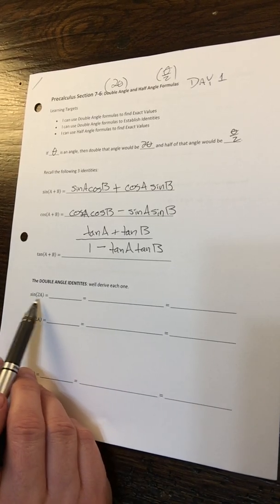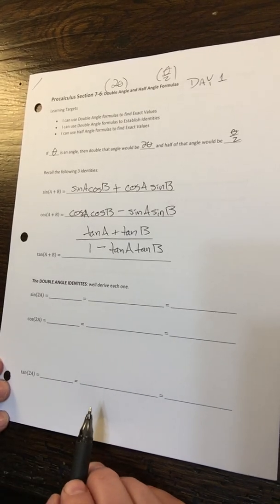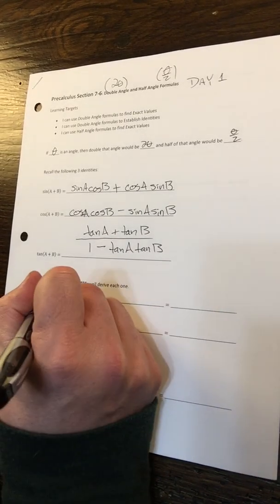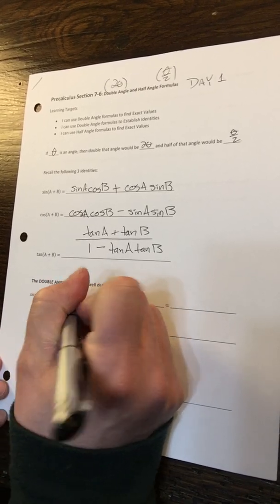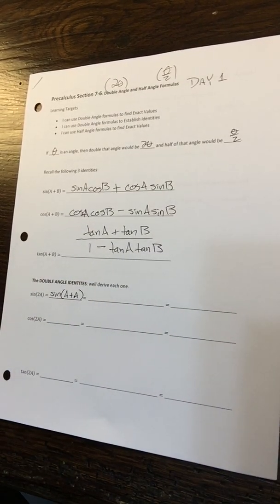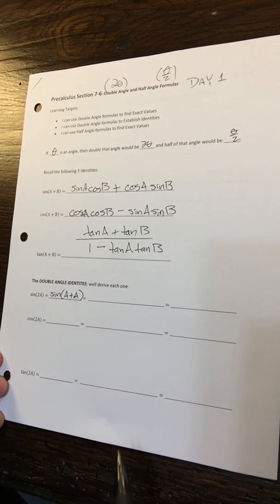Here's the sine of the double angle, the cosine of the double angle, and the tangent of the double angle. Well, I can think of 2a like this. Sine of, ready for this? I know you can't see it because I'm writing. Just wait for a second. The sine of a plus a. So I'm going to do the same thing. I'm just going to put the angle in there twice to represent 2a.